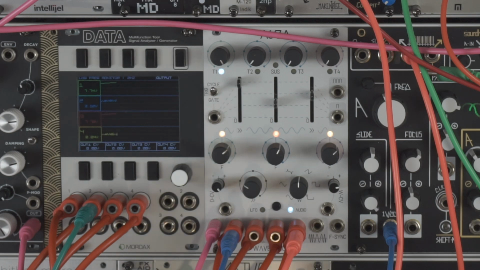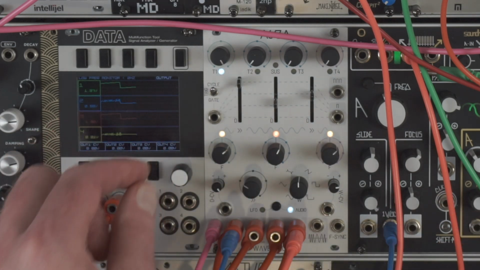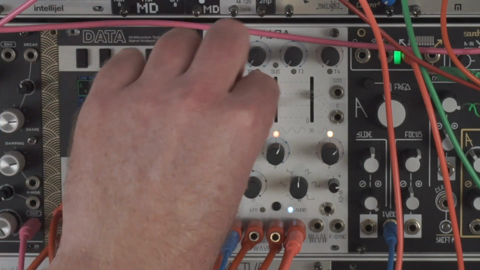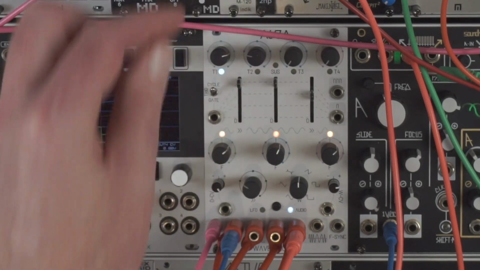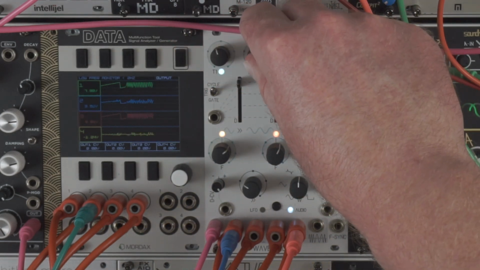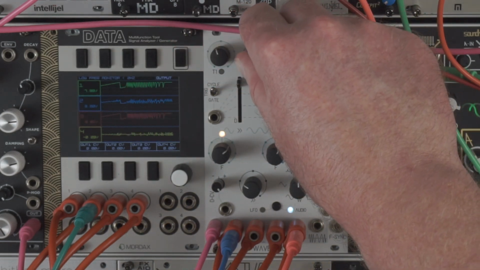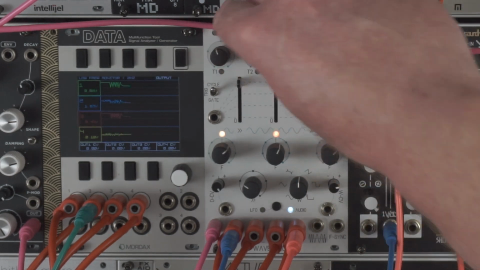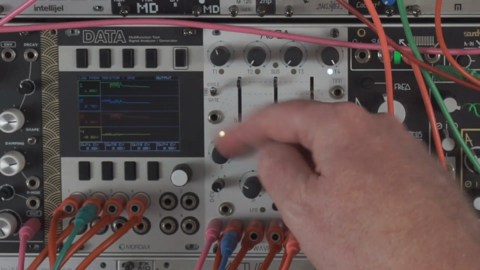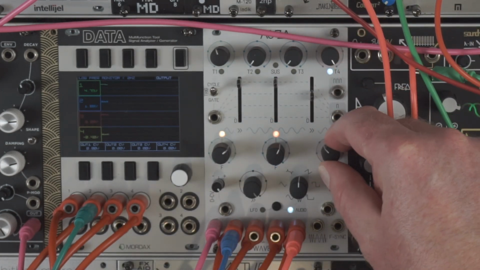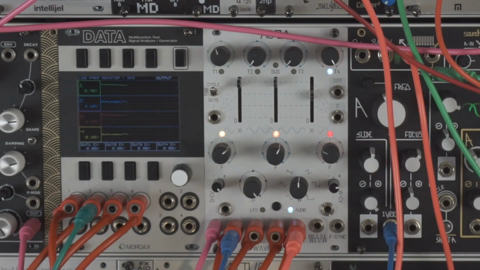So you can do really long sweeps with these, and let's bring in a second time. Actually, let's go straight to the fourth one, so we can do a really big glide between the two and make that one lower in pitch.